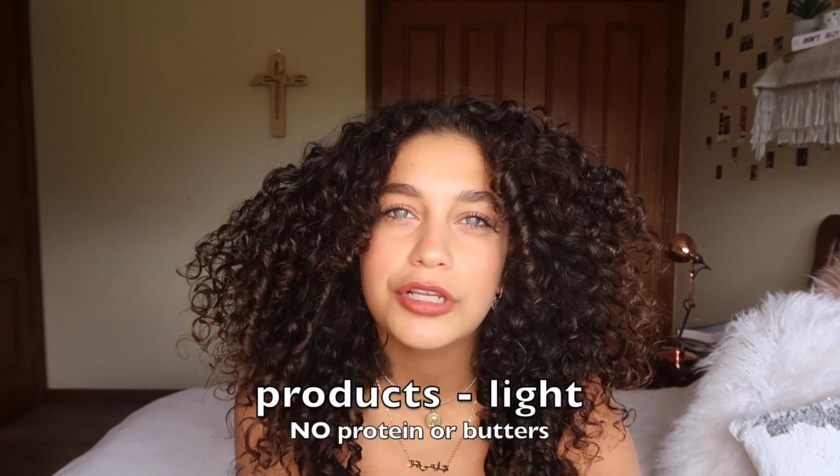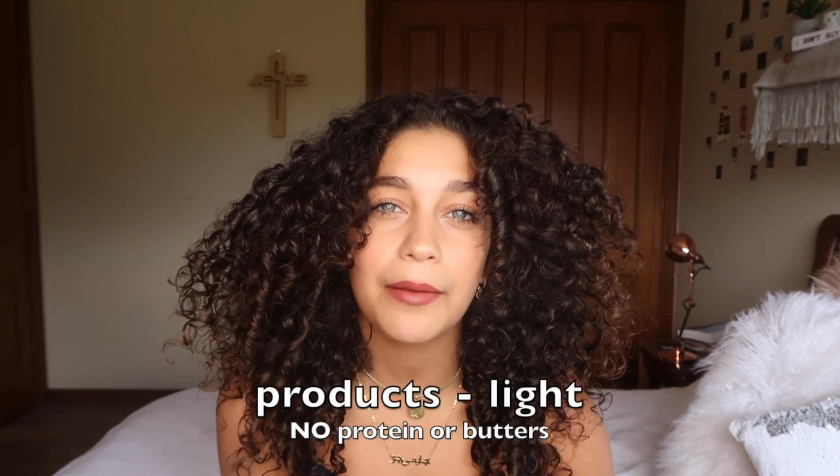Okay, the type of products you want to look for. Do not get products that have protein if you've got really low porosity hair. So you want to try and find products that are protein free. There's heaps of places you can go to look up products that are protein free or products specific to your porosity hair type, and I'll link one of the websites that I love below.